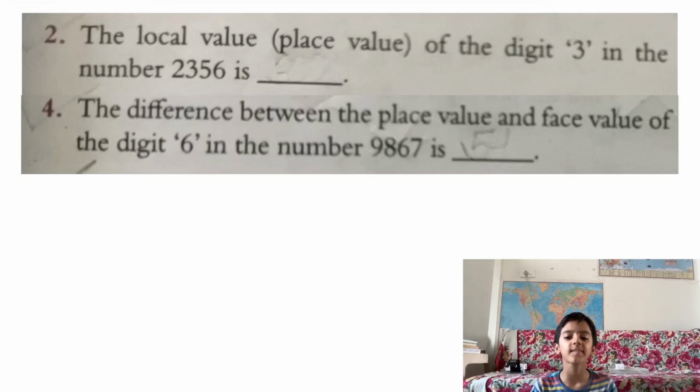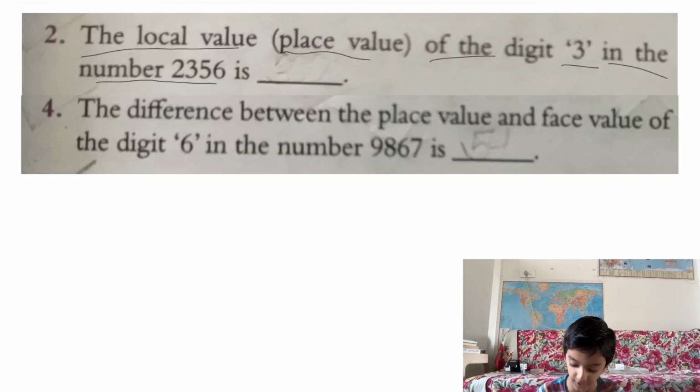Now let's solve some fill in the blanks. First question. The local value or the place value of the digit 3 in the number 2356 is dash. Here we have to find out the place value, or we can say the local value, of the digit 3 in the number 2356. Here 3 is located in the hundreds place. So the place value of 3 in this number is 300 because it is located in the hundreds place.